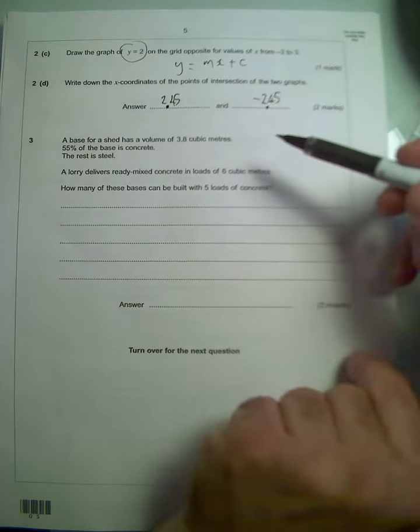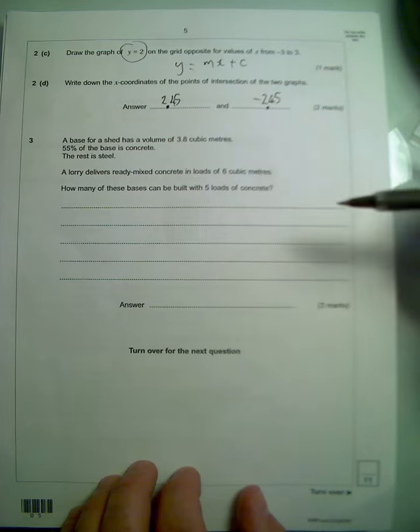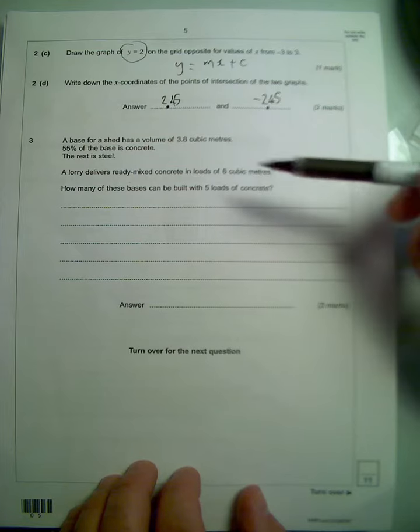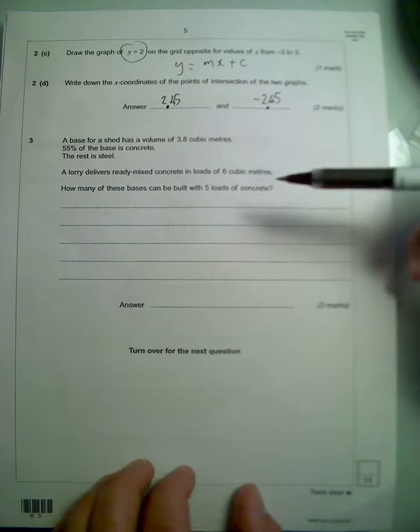And that was question 1. Question 2 was about quadratics. We've already done that in a previous session. Question 3. Here, a base for a shed has a volume of 3.8 cubic meters. 55% of the base is concrete, the rest is steel. A lorry delivers ready mixed concrete in loads of 6 cubic meters. How many of these bases can be built with 5 loads of concrete? So it's just a question of getting your head around all of the information in this.